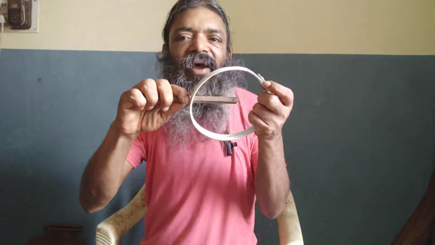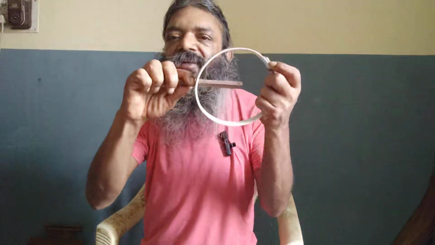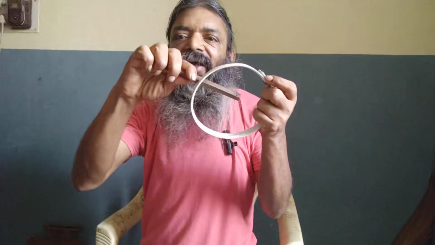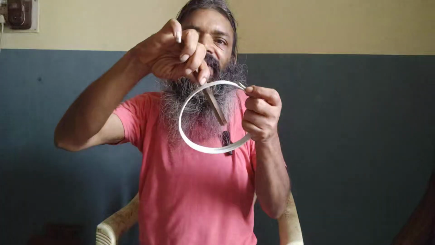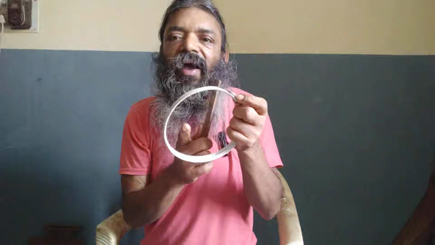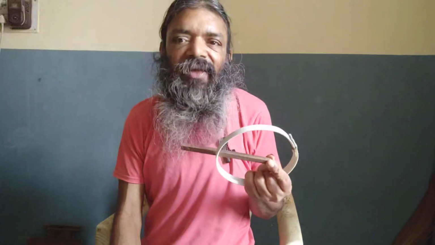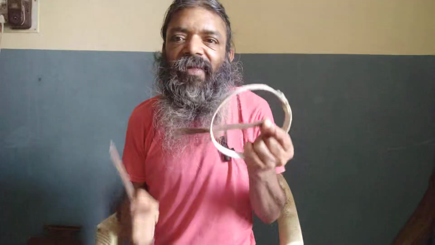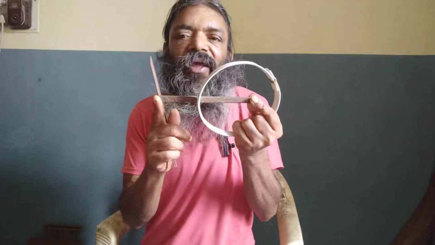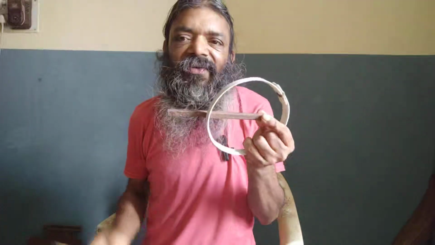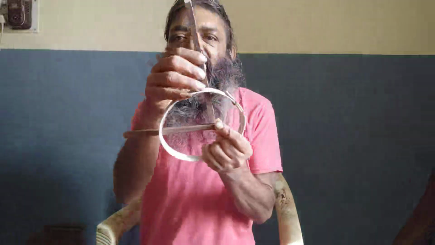Radius starts from the origin and it hits the circumference. Now, the radius is moving like this, so that it forms an angle. You are saying that xy plane means it is a Cartesian coordinate system. Yeah, this is a Cartesian coordinate system. Yes, this is the x-axis. And this is the y-axis.